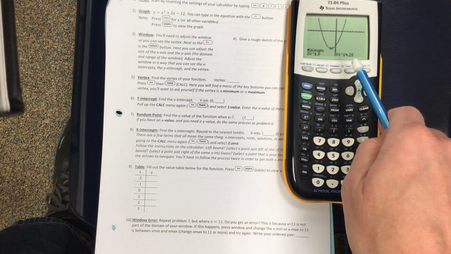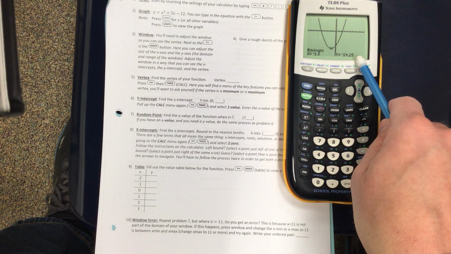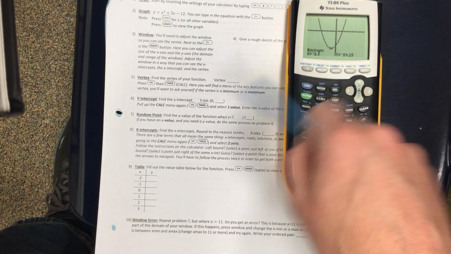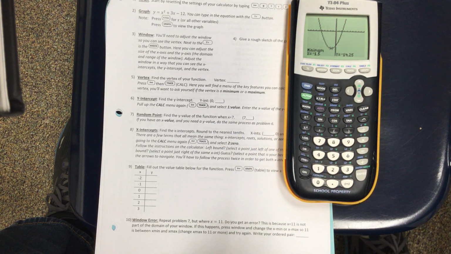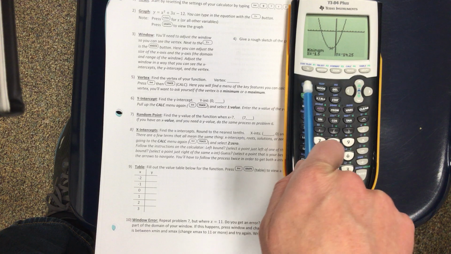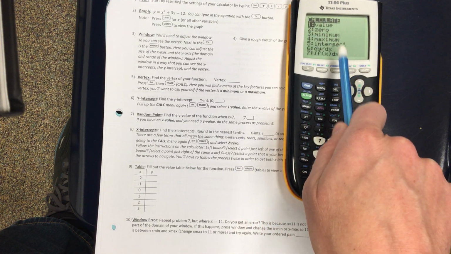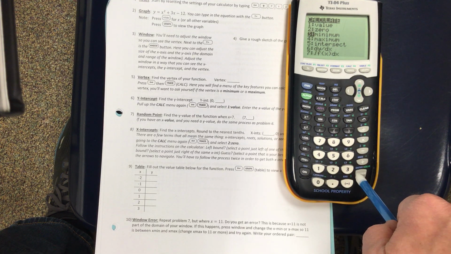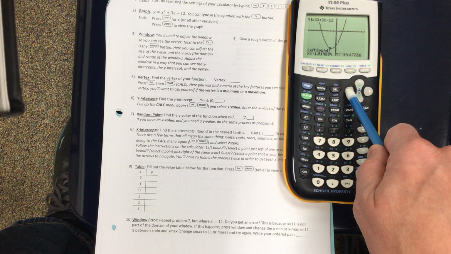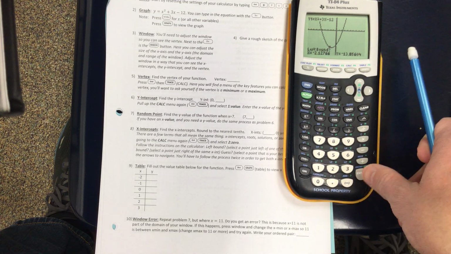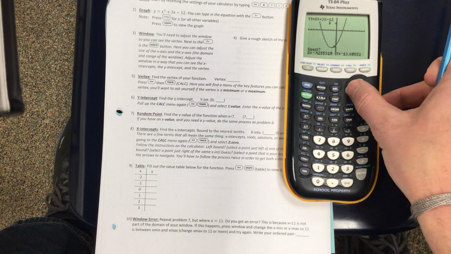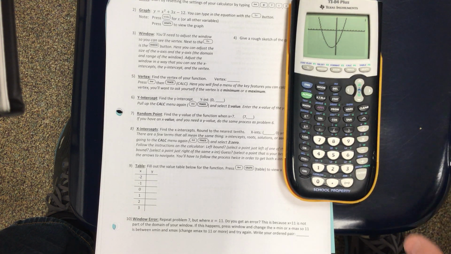So our minimum is -14.25, and -1.5 would be the x value that goes with that minimum, okay? Sometimes we call that the axis of symmetry, okay? All right, so again, if we're finding the vertex, we'll go second, trace. We'll go to either minimum or maximum, depending on what the graph looks like. For here we did minimum, and then we'll do left bound, so just somewhere left of that vertex. Make sure you push enter. Right bound, enter, and then our guess, enter.